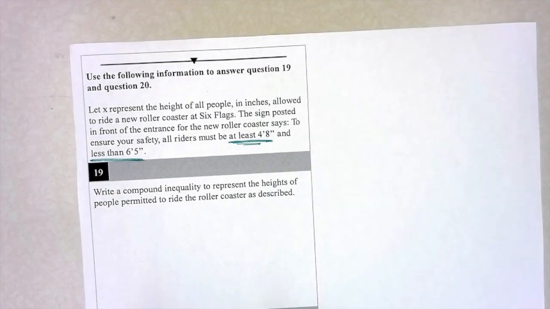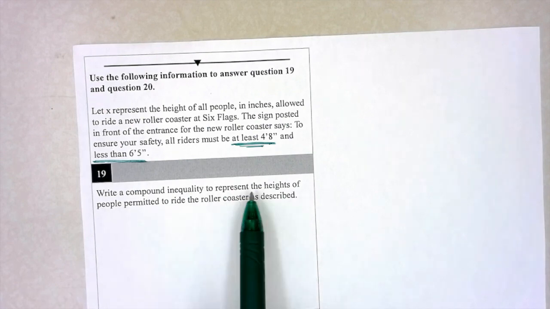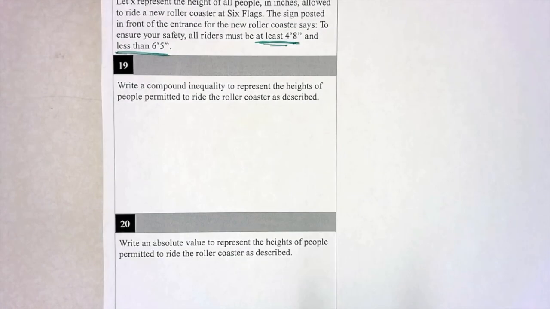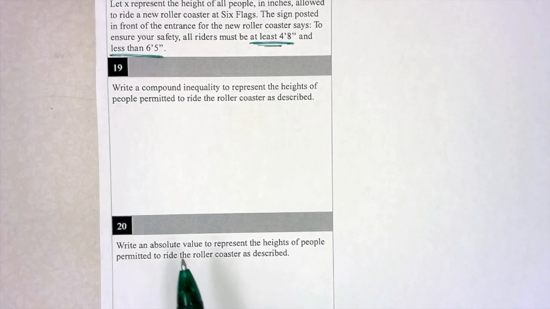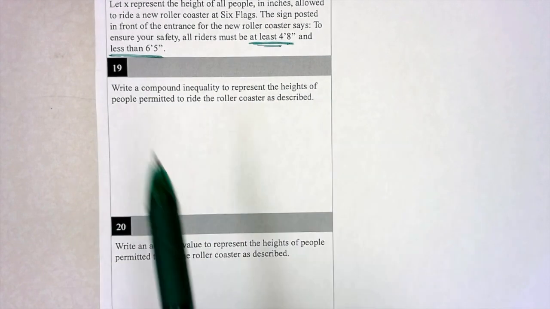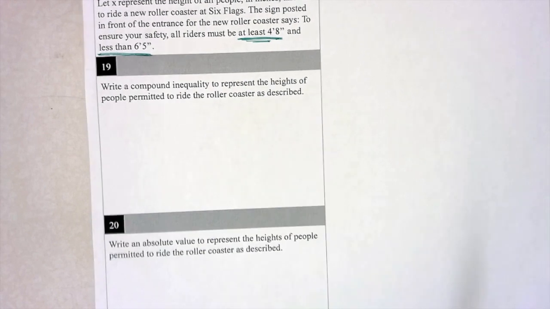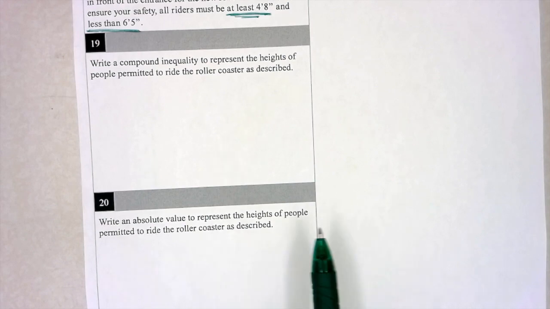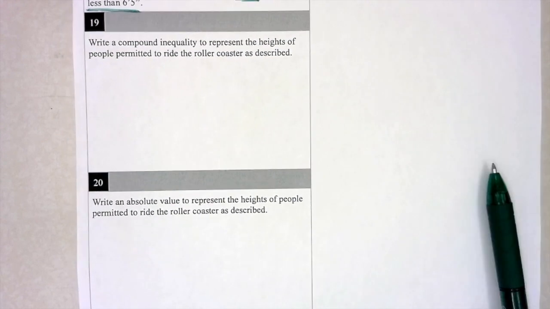Write a compound inequality. Compound inequality, you should know what those are. I've said the phrase a million times. To represent the heights of the people permitted to ride the roller coaster as described. So X will go in the middle. It's going to be a very baby compound inequality, okay? Then from there, now with this absolute value, it's going to be slightly off because of a detail in here. I didn't really think it through when I wrote it down. So your absolute value inequality, it's going to be a little wonky. It's going to be a little off, but that's okay. We'll have a discussion about it just because of the sign that you'll use. That's the only reason, okay? Including a point and not including another point. To represent the heights of people permitted to ride the roller coaster as described. So wish you all the best on these.